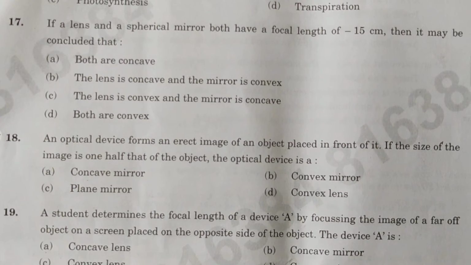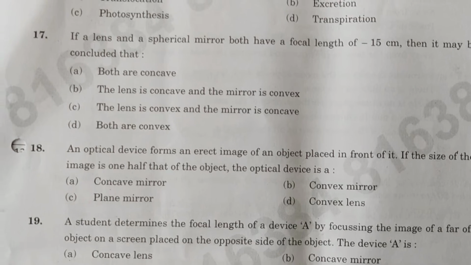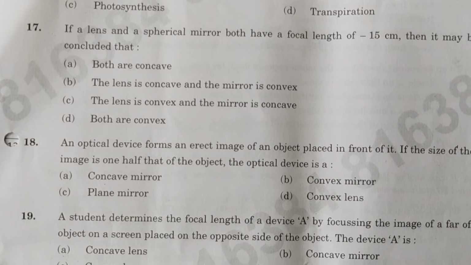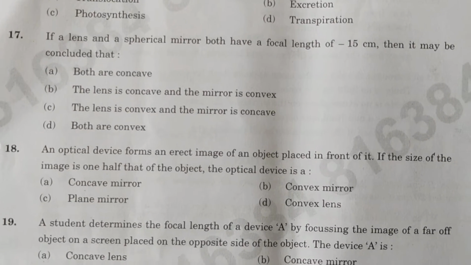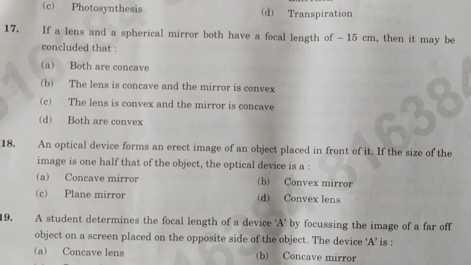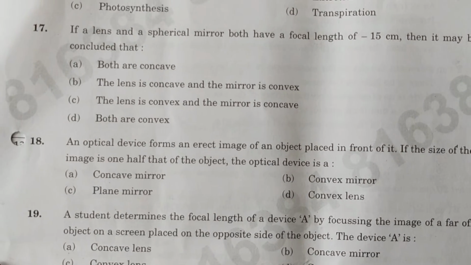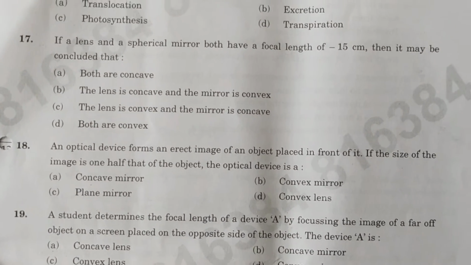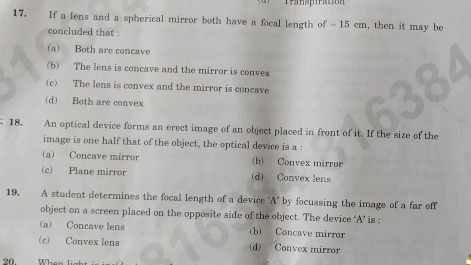You know that the focal length given here is negative, and for concave lens as well as concave mirror the focal length is always negative. So you should not have any difficulty in choosing the correct option. Hope you have chosen the correct option. A is a correct answer. Both are concave.